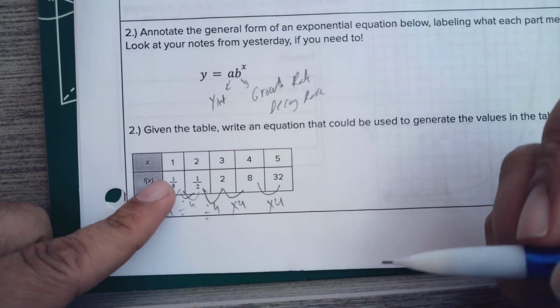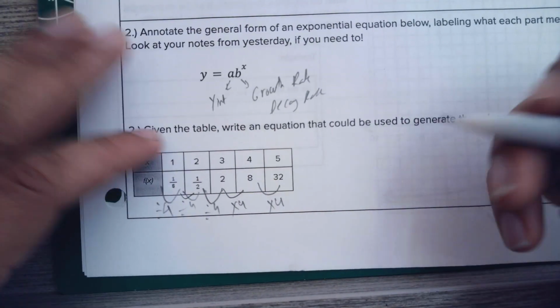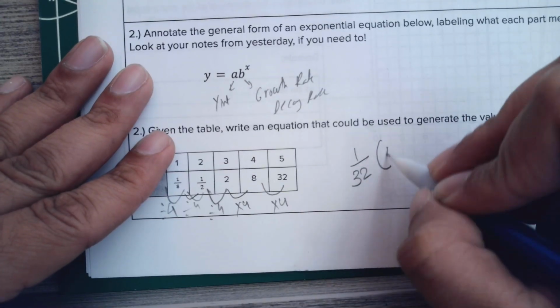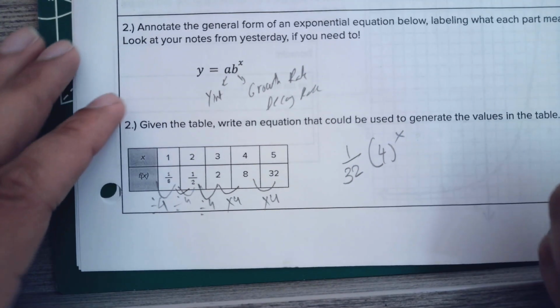So now 1/8 times 1/4 is 1 over 32. That's my y-intercept, 1 over 32. My growth rate is 4 to the power of x. Let's go to the next page.